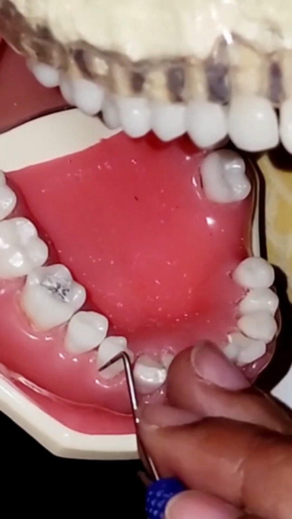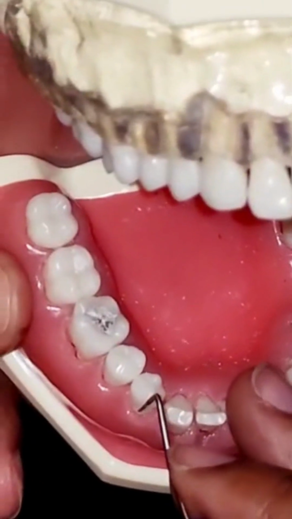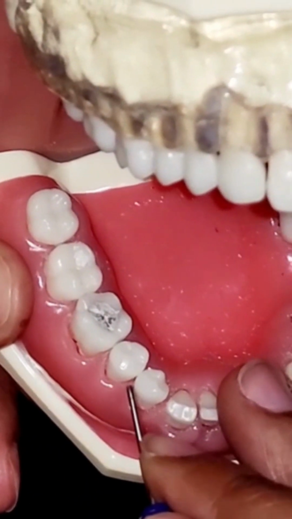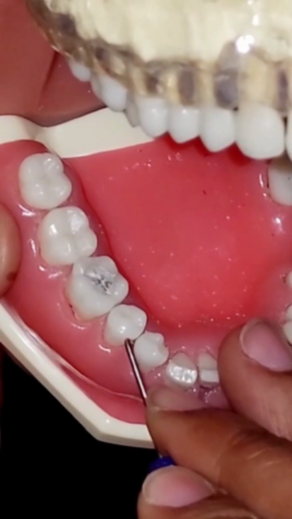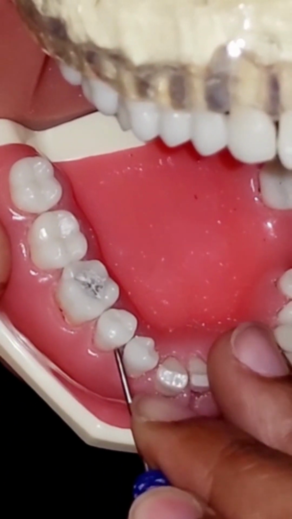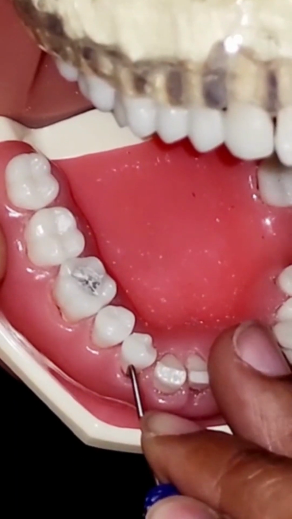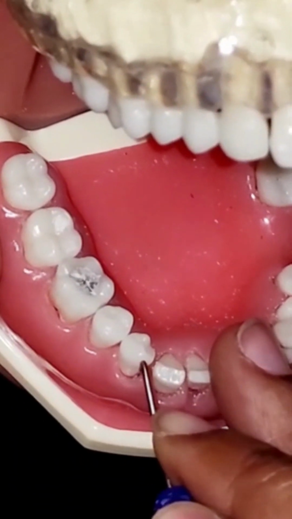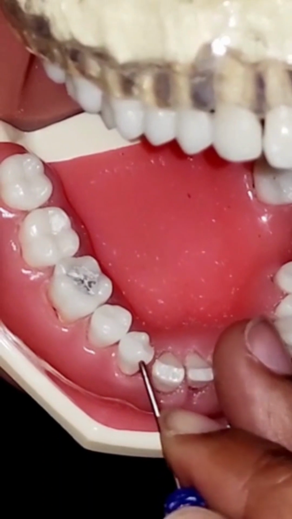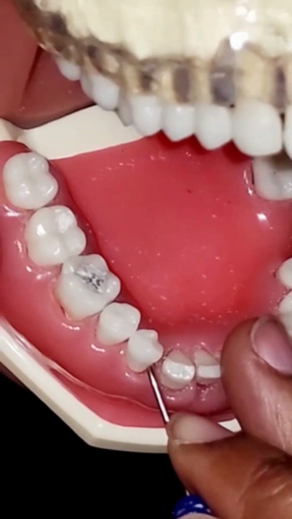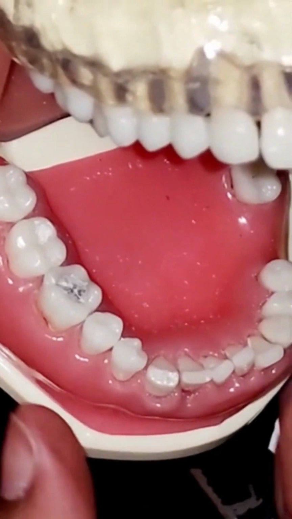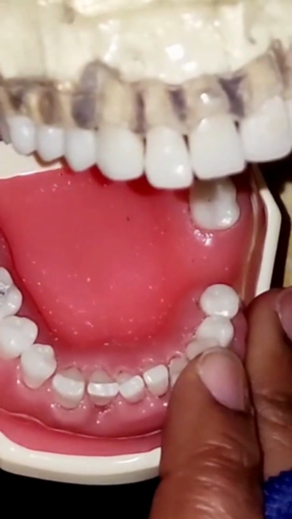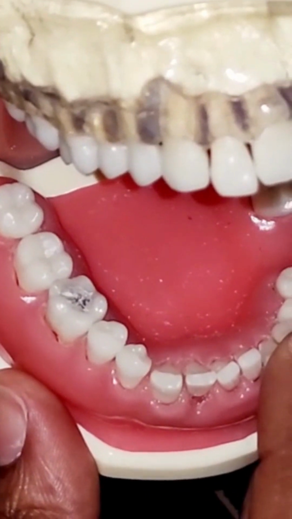Okay, his last premolar. Turn him slightly towards me. That is a 4. 5. 5. Okay, now I have to shift his head over.